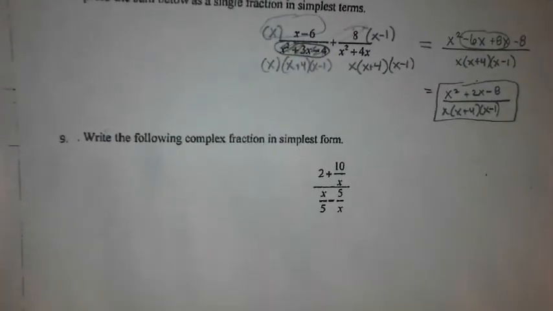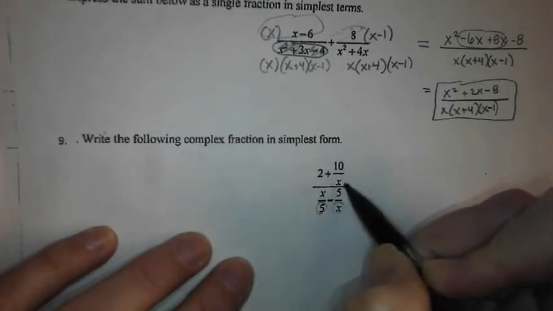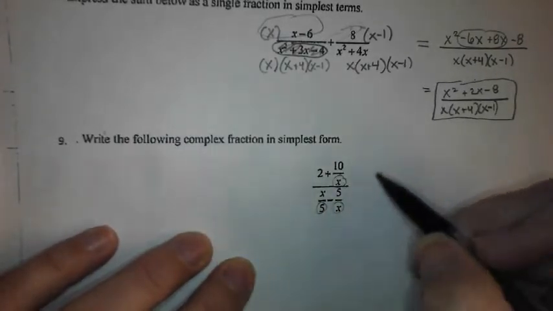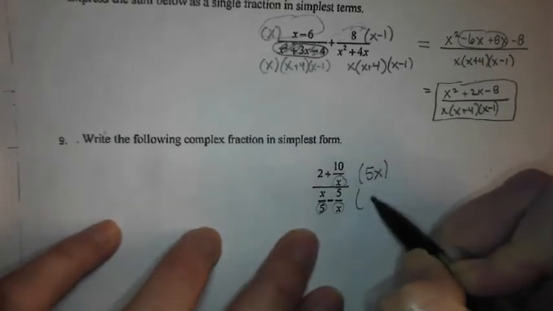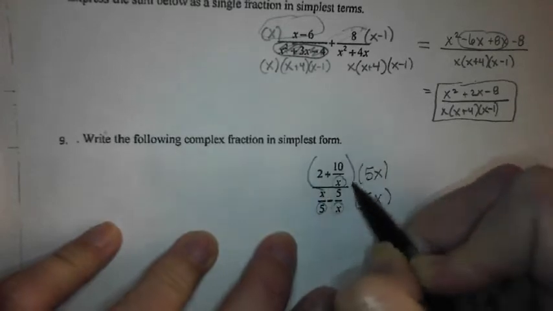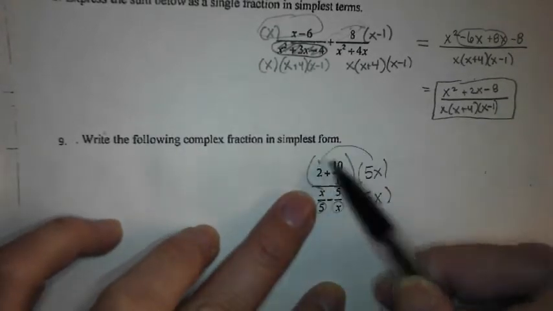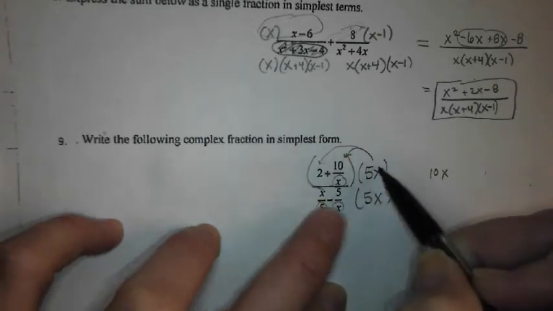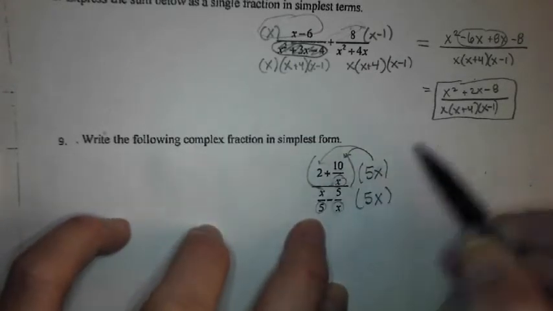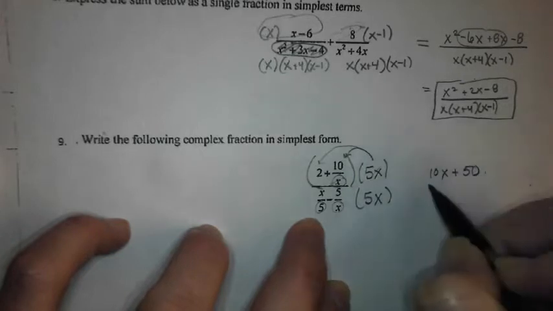Okay, and the last one here, write the following complex fractions. So again, look at the denominators within the fractions. The least common denominator of those three denominators would be 5x. And in the numerator, we've got a binomial we have to distribute, so that will be 10x. And your x's here will cancel. So 10 times 5 is 50. There's my numerator.